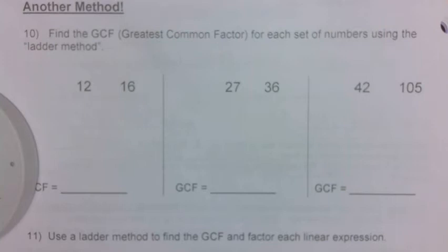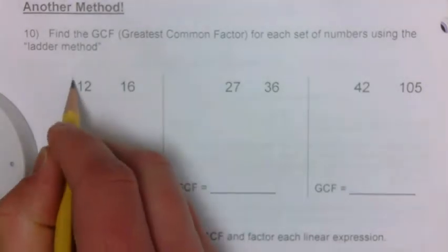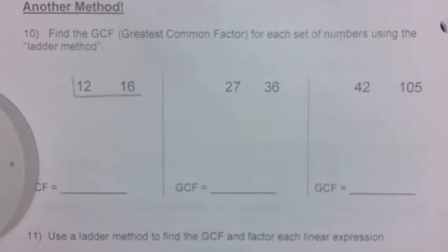Another method of finding the GCF is something called the ladder method. You may have used the ladder method back in elementary school. Sometimes the numbers are very big and we can't think of all the factors, but the ladder method is going to help us identify the greatest common factor. If I had the numbers 12 and 16, I'm going to put an upside down division box there.